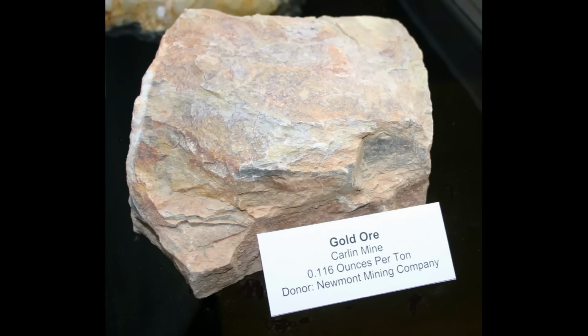And this thing contains a little more than 1/10 of an ounce of gold per ton. And there's some of that Carlin ore that's richer than this, and there's some that's lower grade too. But they are able to mine this stuff in bulk, huge mines, big open pits, and process it in huge amounts and make big money from mining and processing this rock. It's this kind of rock that has made Nevada the biggest gold producer in the U.S.